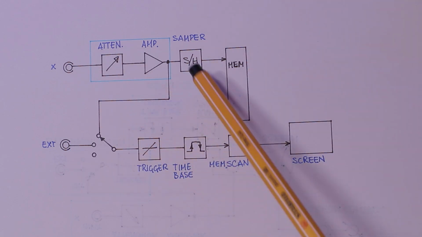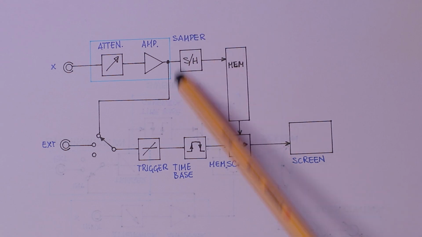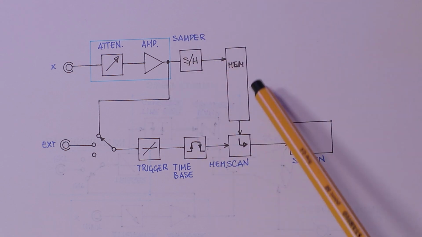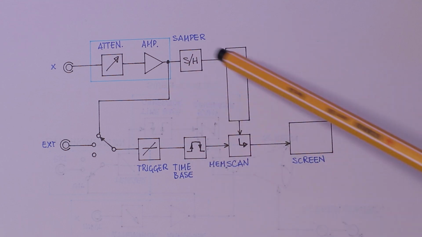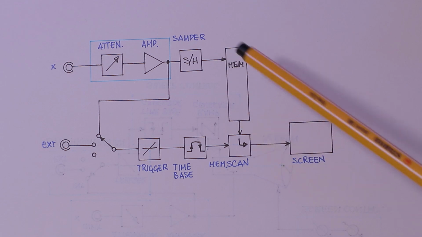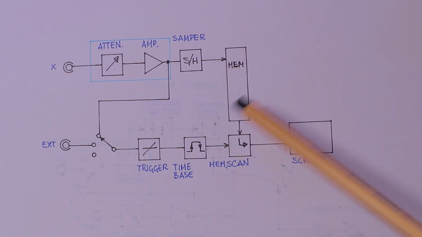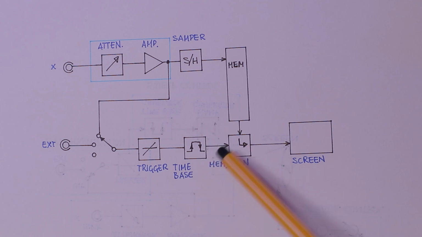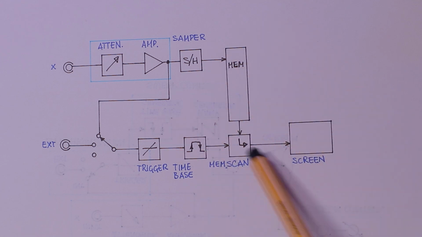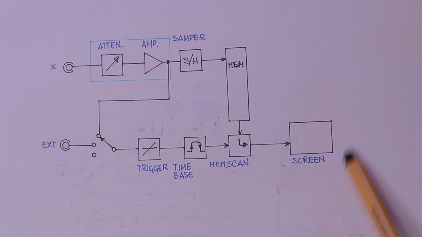the amplifier. Then it is followed by a sampler and hold circuit that stores the data on the memory, and a clock, internal clock, that moves the memory locations for each sample, and then again we have a trigger and a time base that are relatively similar to the analog version, and the time base now controls the memory scan, and this is of course an approximation of the real thing, and then the output is displayed on the screen.